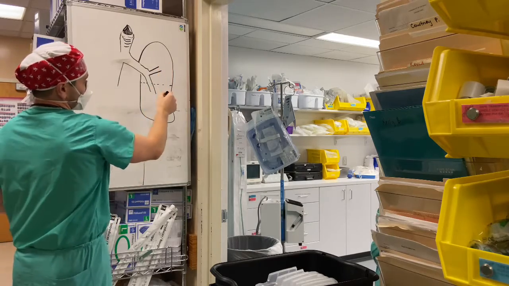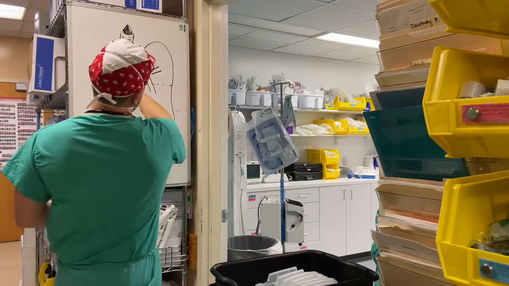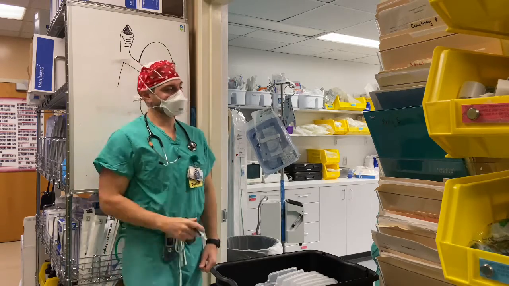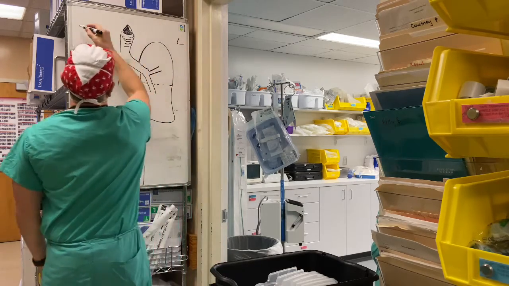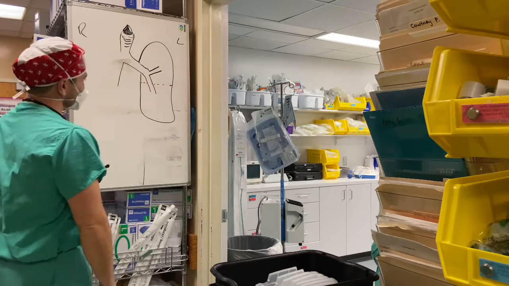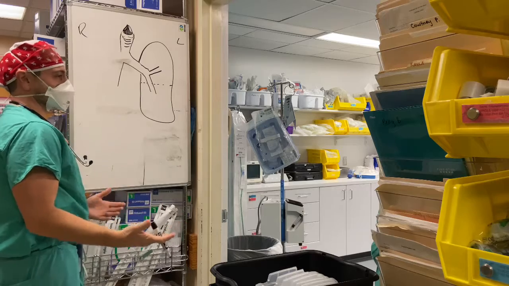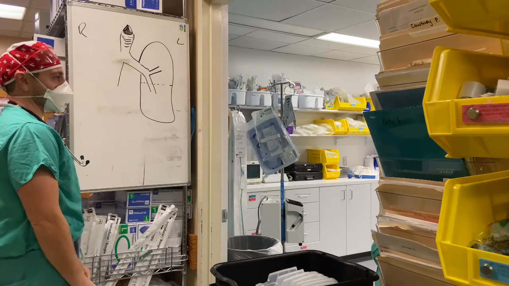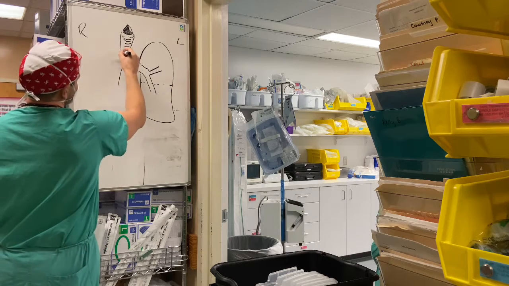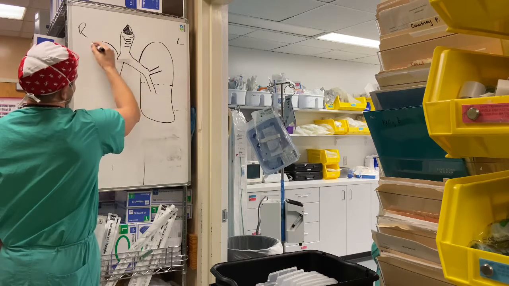So a left upper and a left lower. We're looking at this like I'm standing here, okay? So this is left side, this is right side. Left, right. Left upper, left lower. Pretty consistent. Most people have that sort of setup as far as anatomy on the left side. On the right side, you've got 3 lobes.